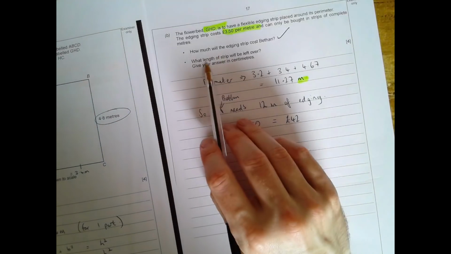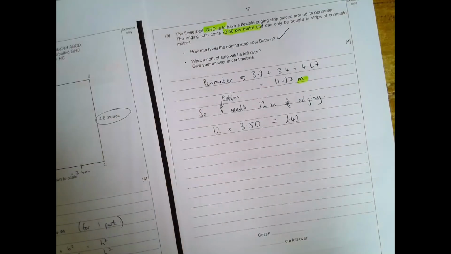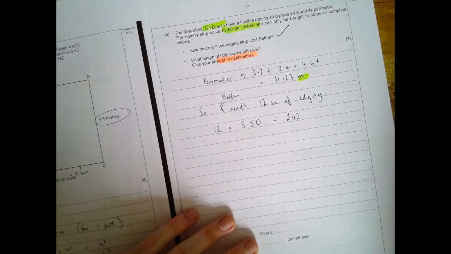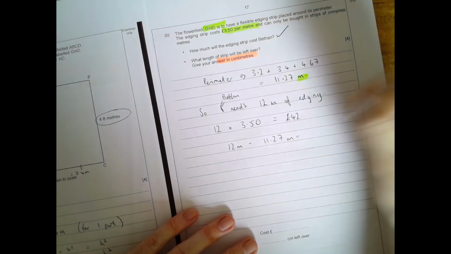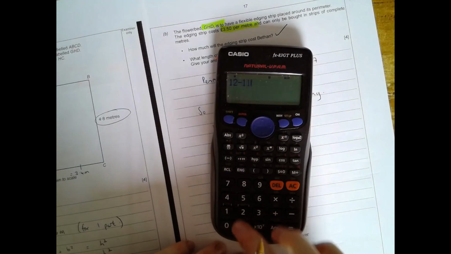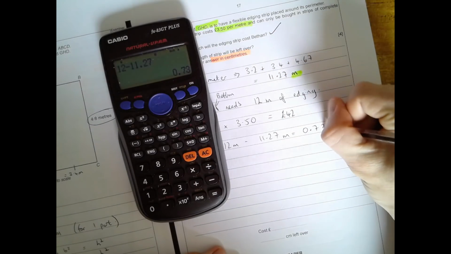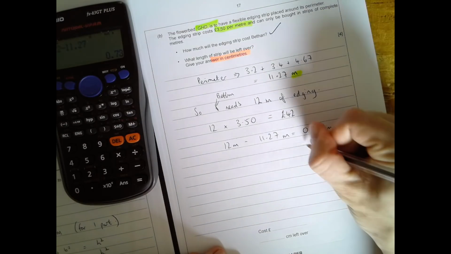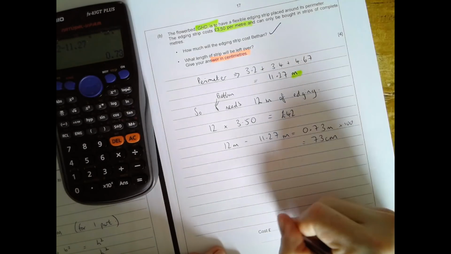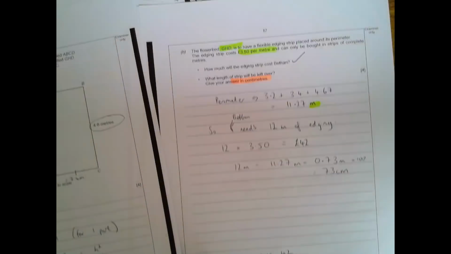And it says what length of strip will be left over? Give your answer in centimeters. Okay, so that's going to be 12 meters take away 11.27 meters, which comes out as 0.73 meters. And then to change meters into centimeters, you would times by 100. So the cost is 42 quid, and there's 73 centimetres left over. And that was the last question.